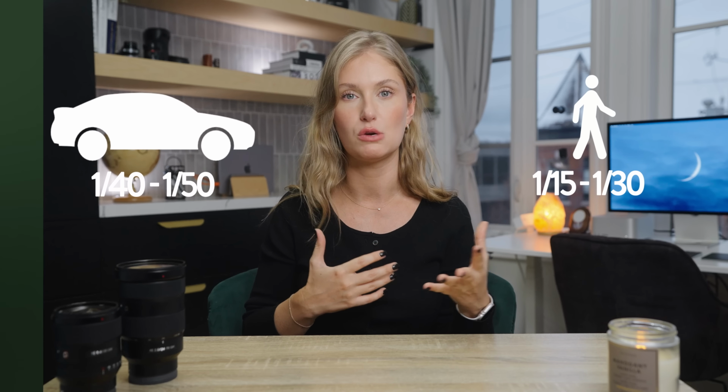Now, if it's a super fast race car, for example, you'll probably be good with the shutter speed at 1/40 or 1/50. And if it's just like a human walking from right to left in front of you, then you might want a bit slower of a shutter speed, so say 1/15 or 1/30.